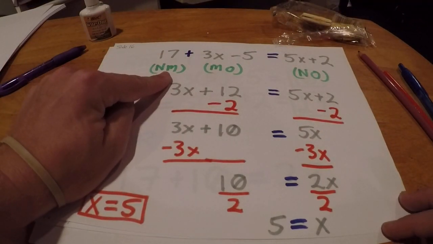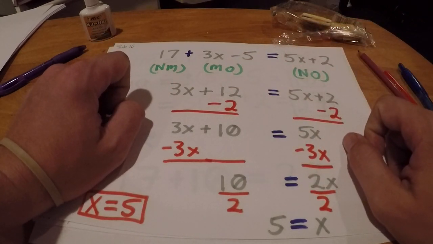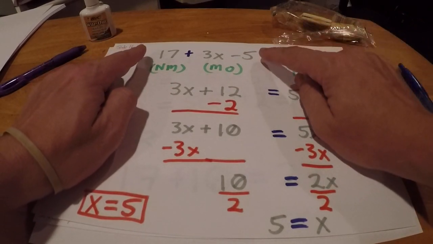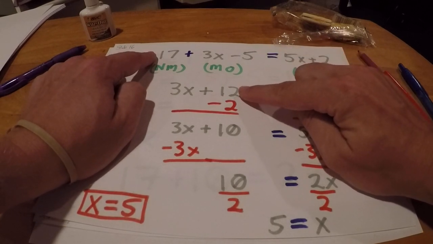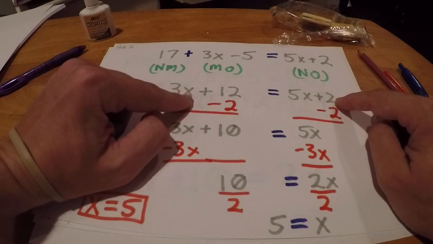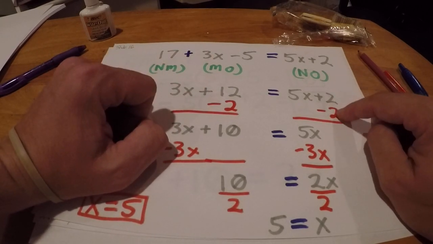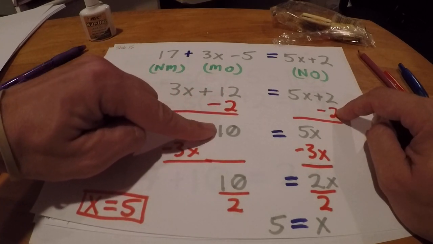Okay, here's the small part. Here's another part. Here's the total, the whole. First things first, again, combine like terms. 17 minus 5 is 12. 3x stays the same. The 5x plus 2 stays the same. Again, we're going to subtract the constant from the left side. So subtract 2 from both sides. 12 minus 2 is 10.